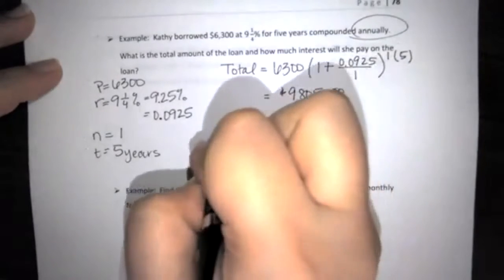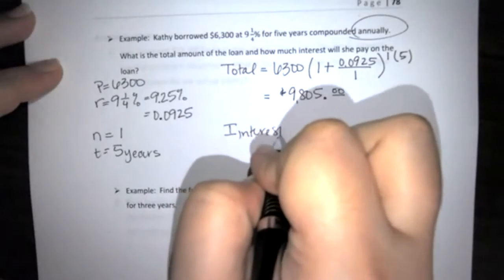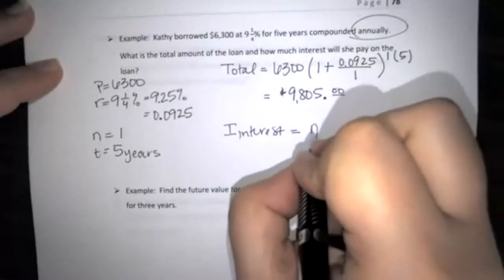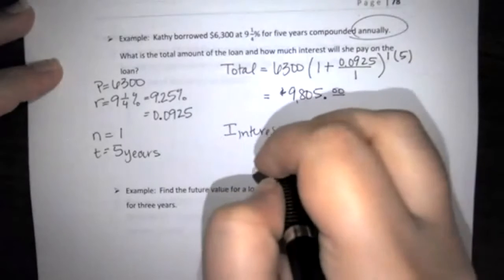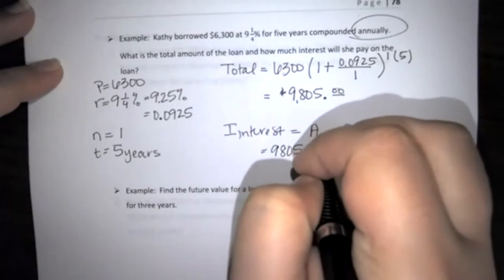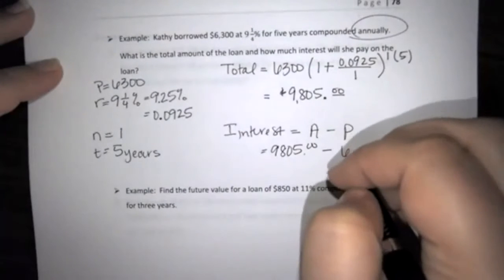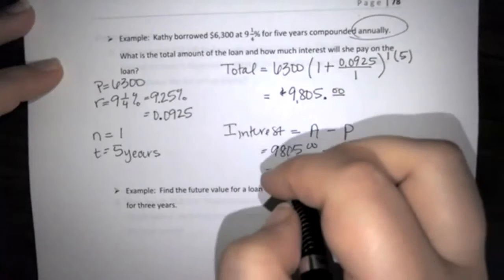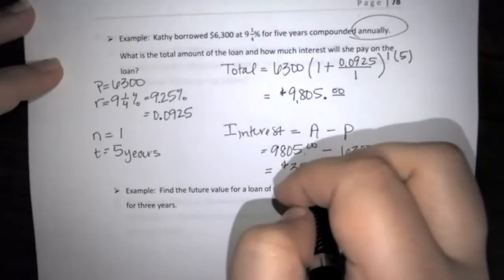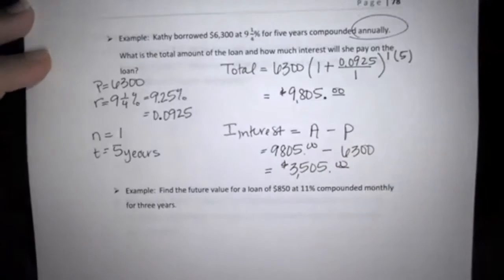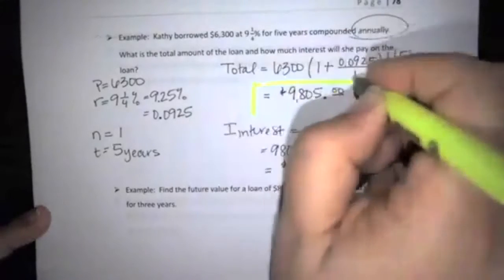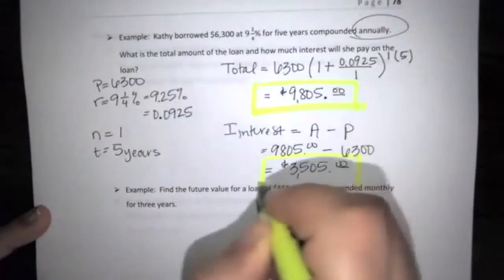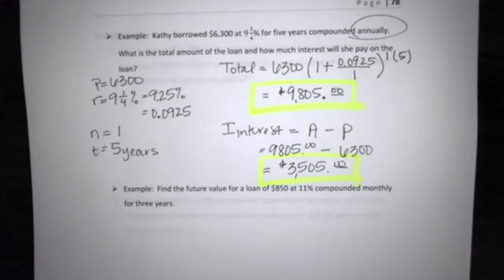Now, to find your interest, remember you have to take your total, so A, minus what you put into it. So to find my interest here is going to be $9,805 minus the loan, $6,300. So this is going to give me an interest of $3,505. If you're looking at what were the specific answers, well, your first answer is right here, and your second answer is right here. So this is a two-answer problem.